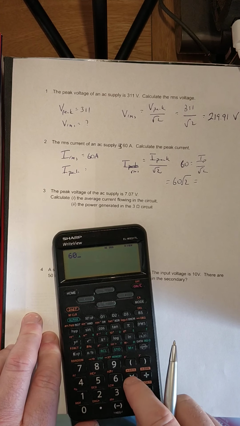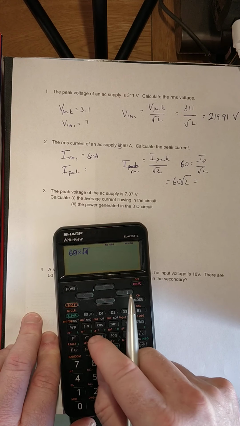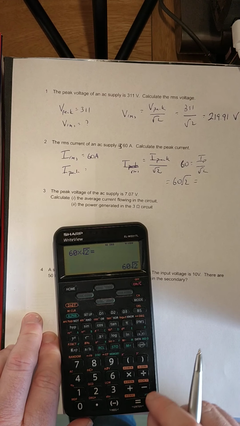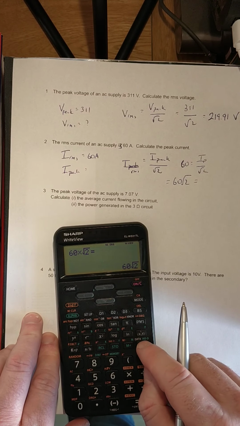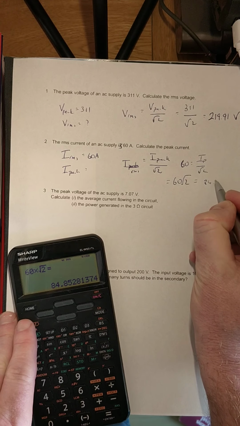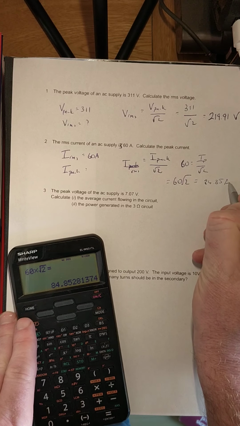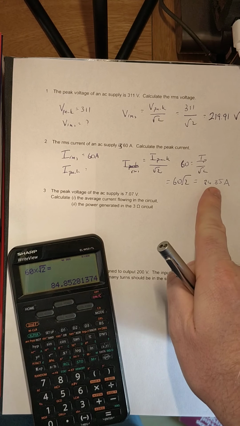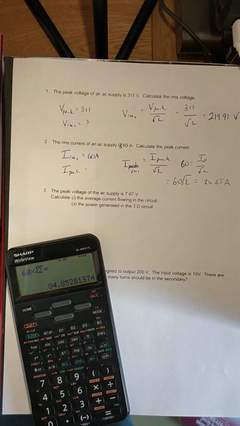So we're getting a value of 84.85 amps. And you always check to see, have I done the right thing? Have I multiplied or divided? The peak should be greater than the RMS. It is. You're in business. You've used root 2, you're in business.